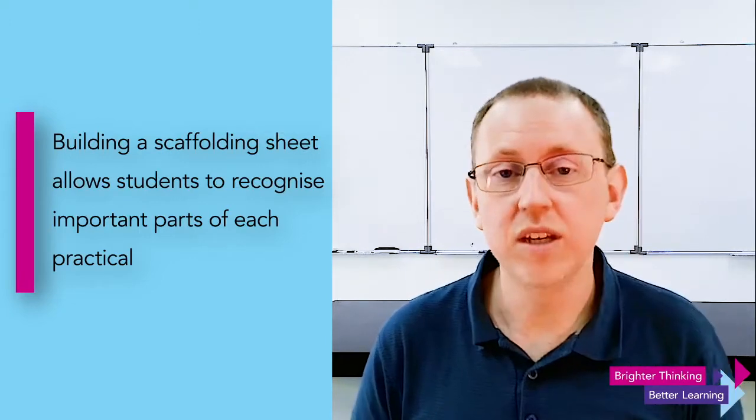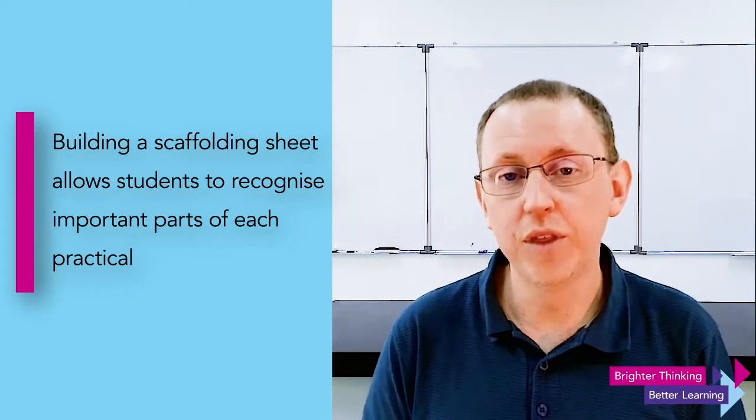A scaffolding sheet also allows a fair amount of flexibility, which you can very much use to your advantage. So for example, at the beginning of the year, you might have a lot of help on that sheet, and then over the course of the year, the guidance from the sheet drops off, as the students become more confident and more independent in their own practical skills.